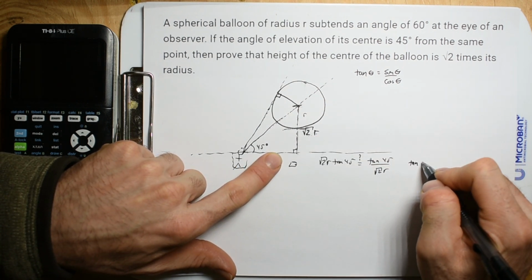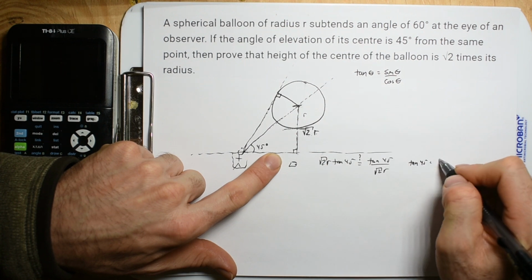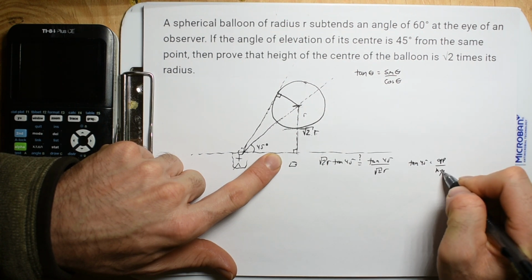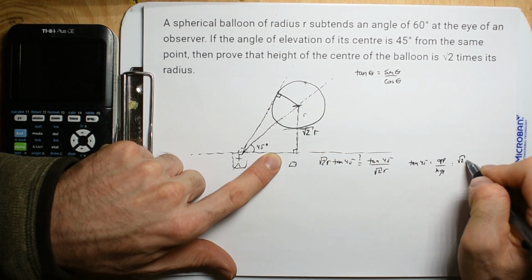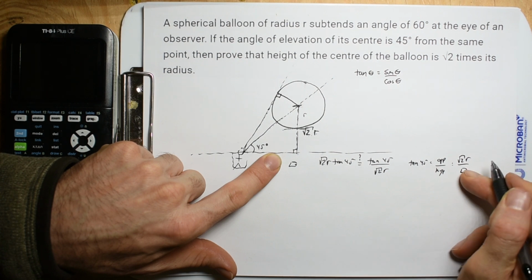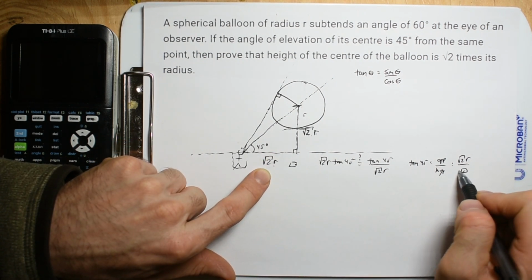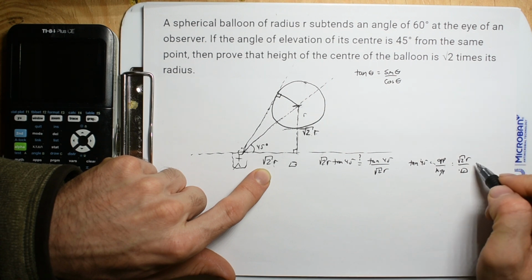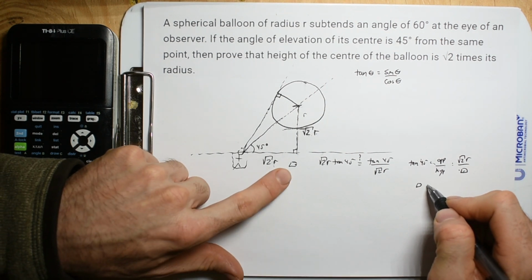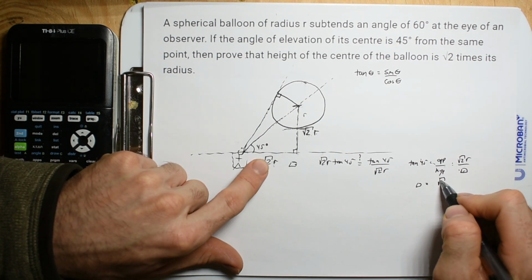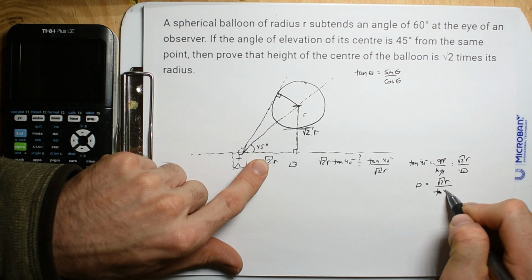So tangent of 45 is equal to the opposite over the adjacent, which is square root 2r divided by the thing we don't know. So cool. And I want to know this thing, so let's take this up there and bring that down. So cool. This thing that we don't know, this side, is going to be square root 2r divided by tangent 45.